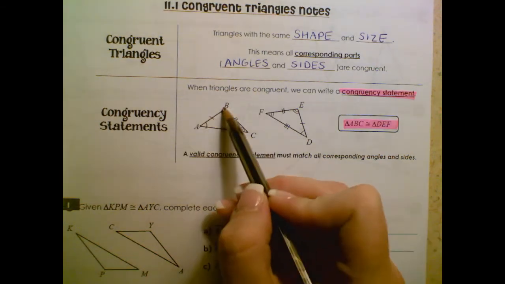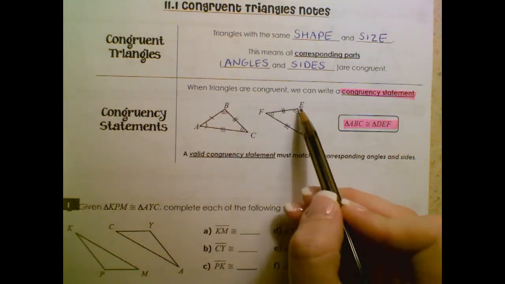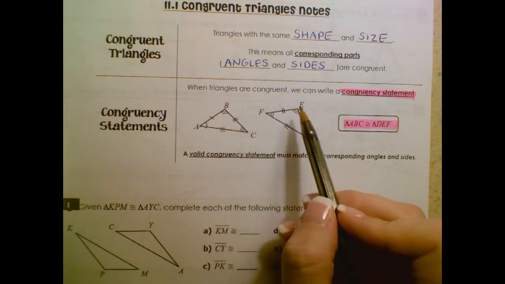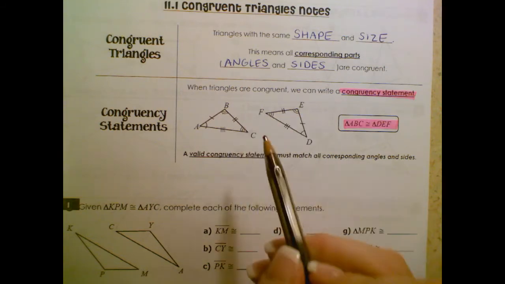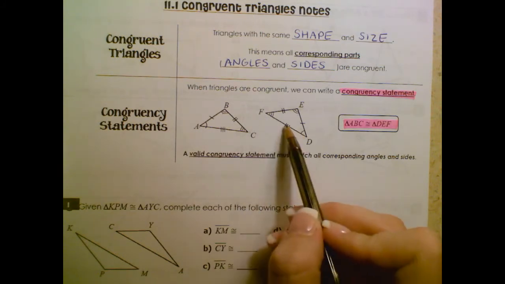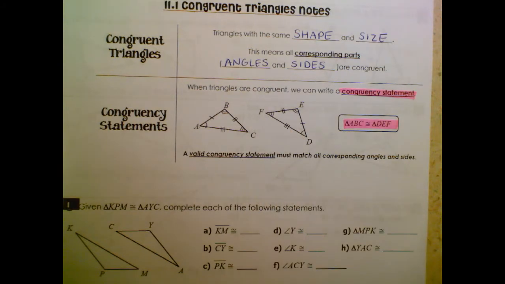Also, if I look at side AB, it is the same as side DE because it has one dash mark. BC and EF both have two, and then CA and FD have three. So all of the parts are the same, or they're congruent to each other.